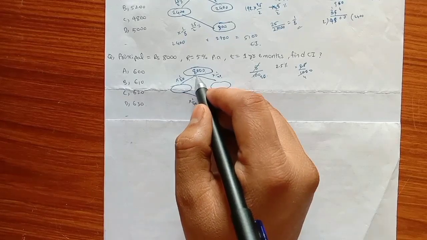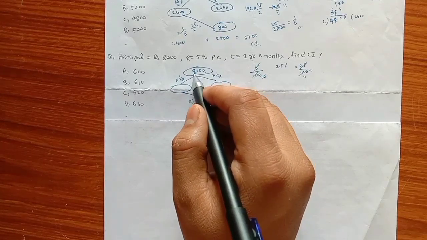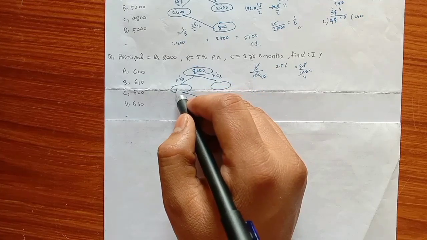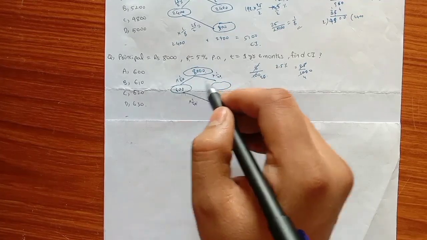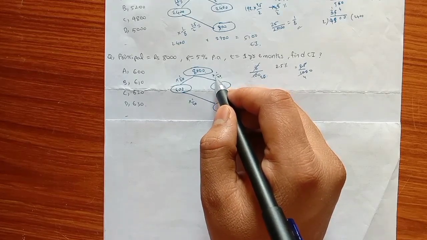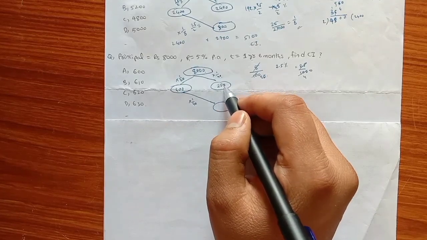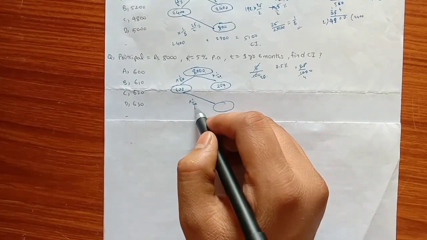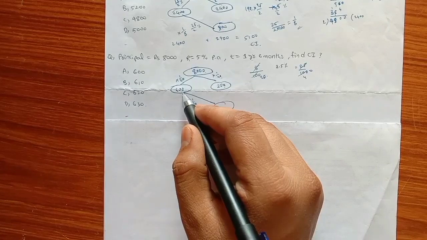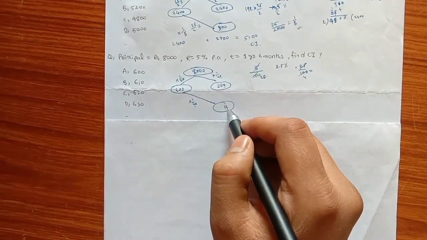When we multiply 1 by 20 with 8000, we get 400. Here when we multiply 1 by 40 with this, we get 10.